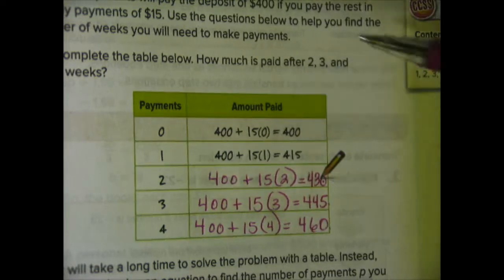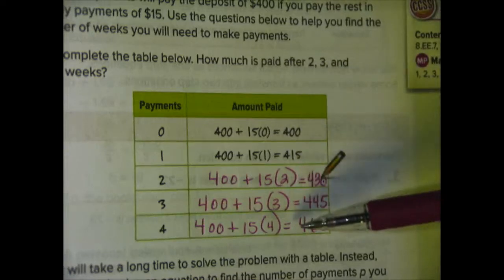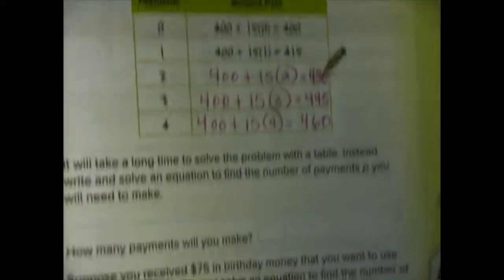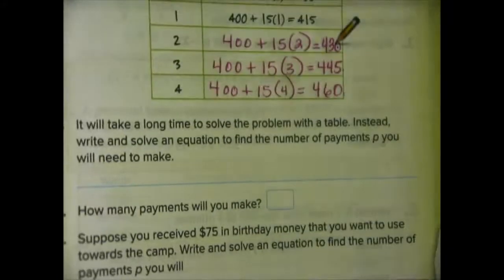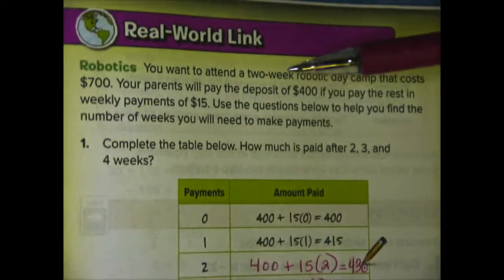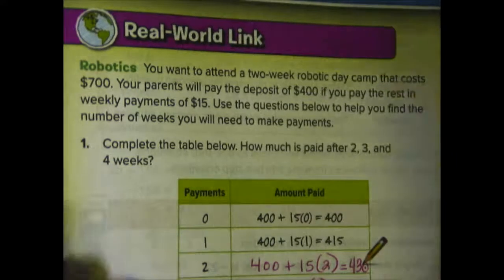And since you owe a total of $700, you can see that using a table would take you a while to get to the amount that you needed to pay. So because it will take a long time to solve the problem with a table, let's write and solve an equation to find the number of payments, P, that you will need to make. So let's take a look back up at the problem. As we've discussed, we always read the problem once, and then we go back and analyze it. And so we've already read it. Let's go back and analyze it.